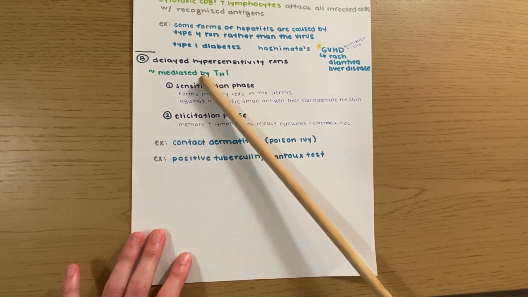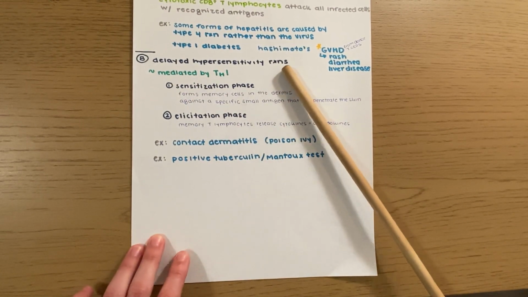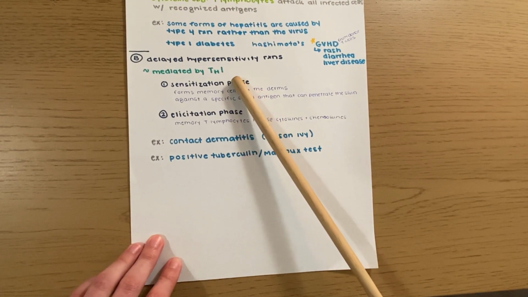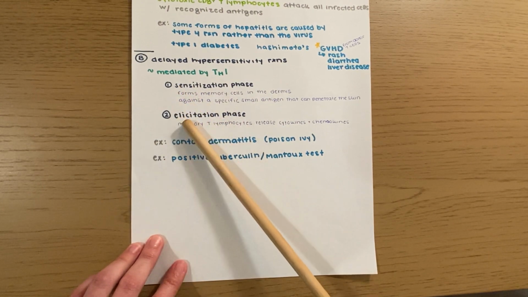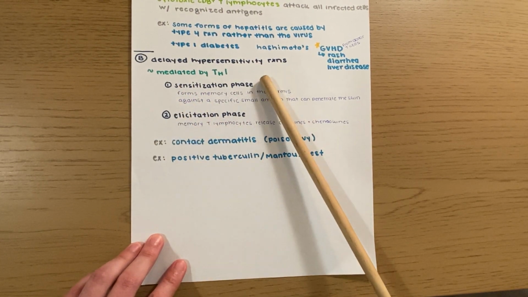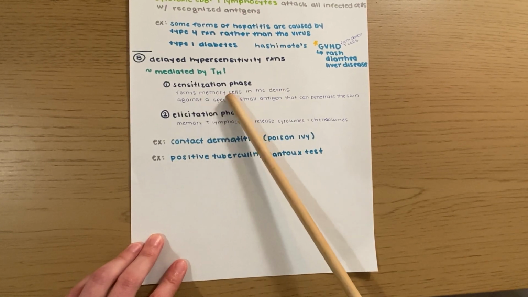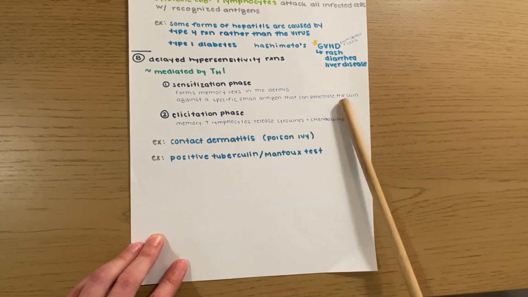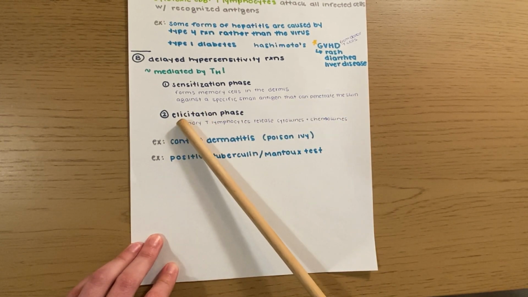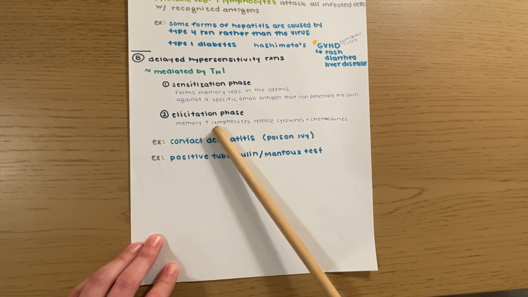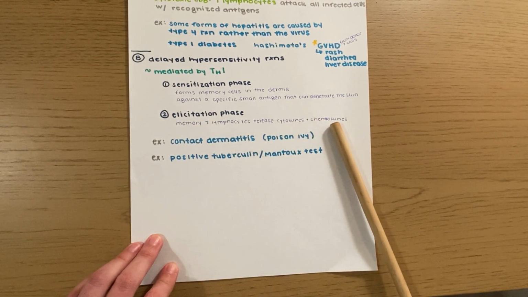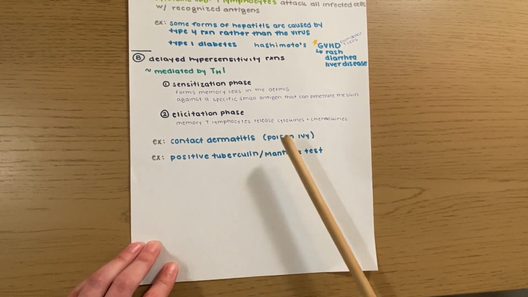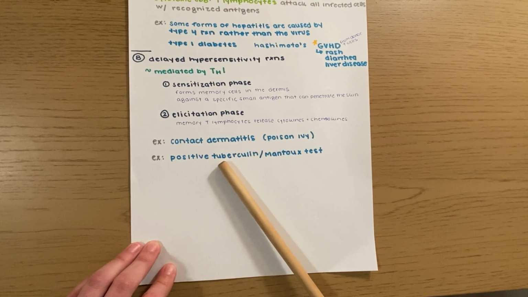The other type is delayed hypersensitivity reaction, which is mediated usually by T helper type 1 cells. There's a sensitization phase and an elicitation phase. The sensitization phase forms memory cells in the dermis against a specific small antigen that can penetrate the skin. The elicitation phase is when memory T lymphocytes release cytokines and chemokines. Examples of this are contact dermatitis caused by poison ivy, and a positive TB test.